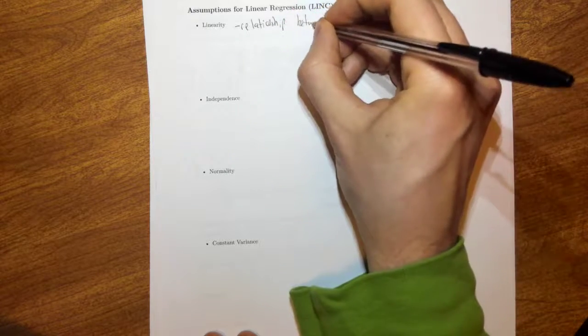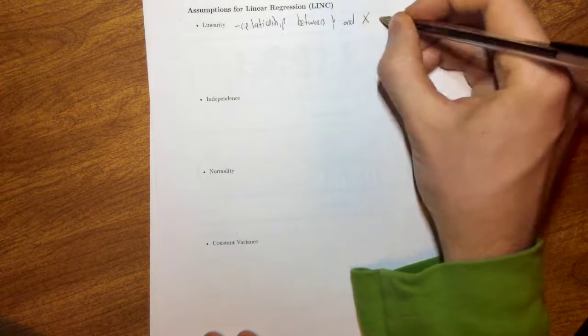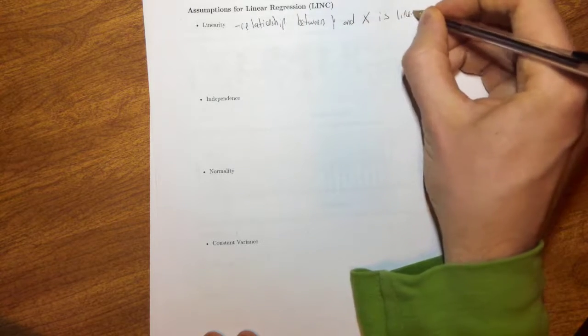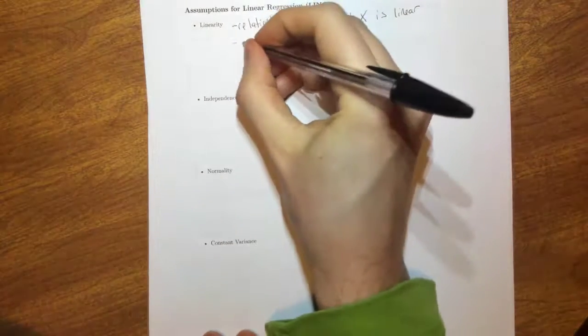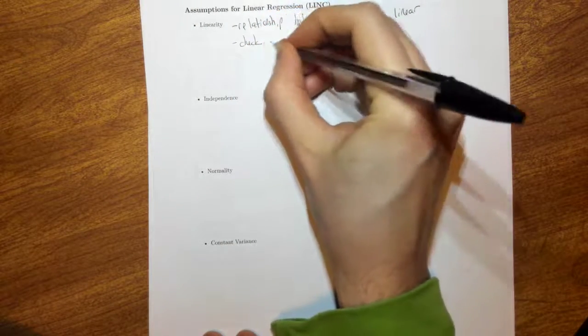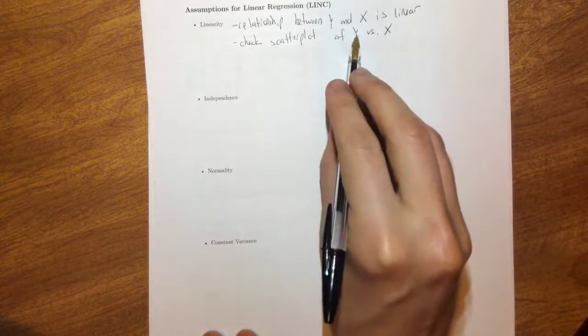We're just assuming that the relationship between y, our response variable, and x, our explanatory variable, is linear. How we're going to check this is the scatter plot of y versus x, where y versus x means that y goes on the y-axis, x goes on the x-axis.